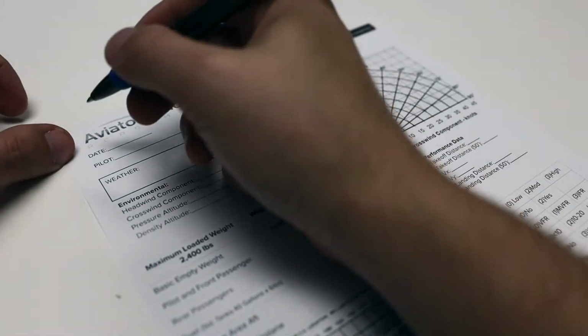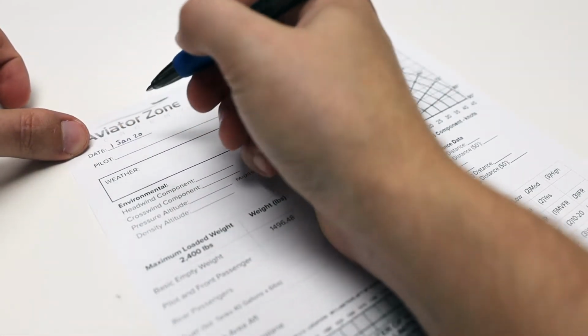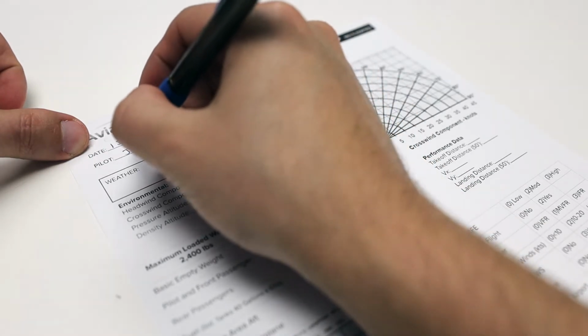All right, so we're going to go ahead and start filling out this form. We're going to start with today's date. We'll use January 1st, 2020 as our example, and I'm going to use John Doe as the pilot.